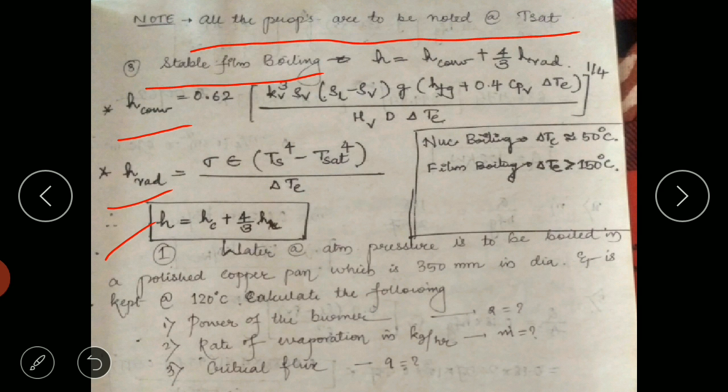One more important point is that here it is 0.4, but in the data handbook it is 0.68. So we will be using 0.68 to solve the problems.